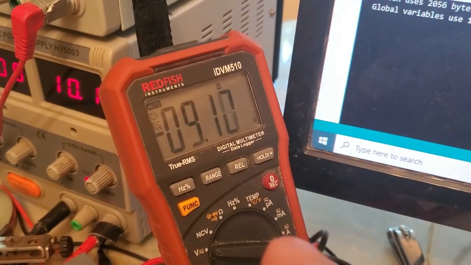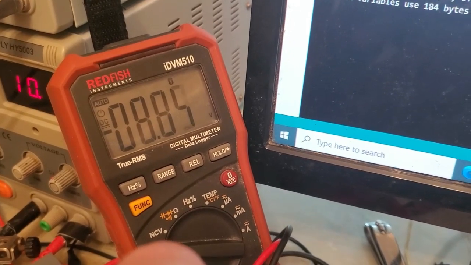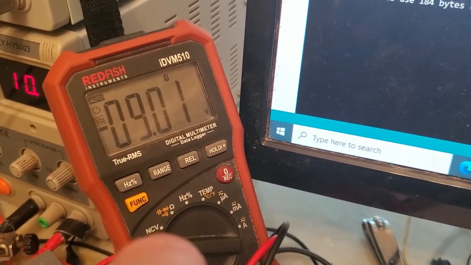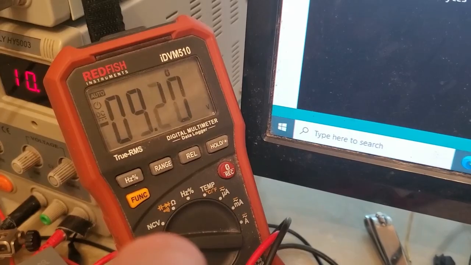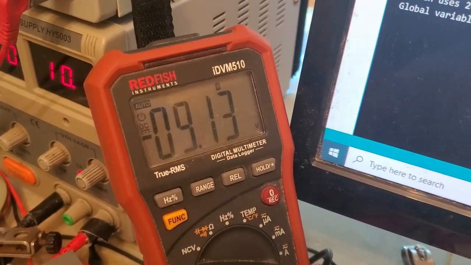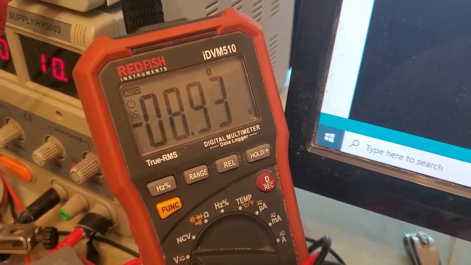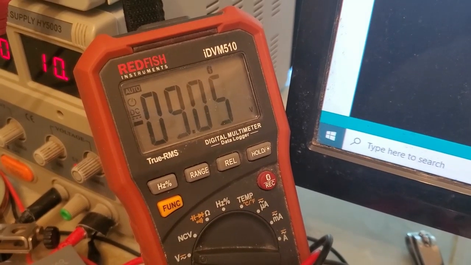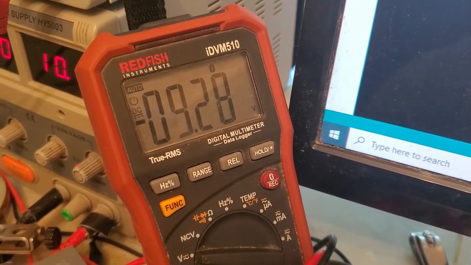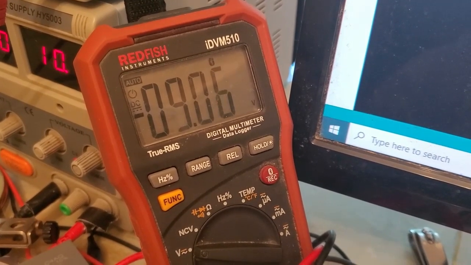So this is about as small a cap as you can get a reading on without increasing the resistance. The other problem I'm having is this guy wants to pop out of his place. I'm holding him down with my thumb. So what is it? Is it 9.24 or is it 9.33? You see what I'm saying? It needs more resistance. 9.31.